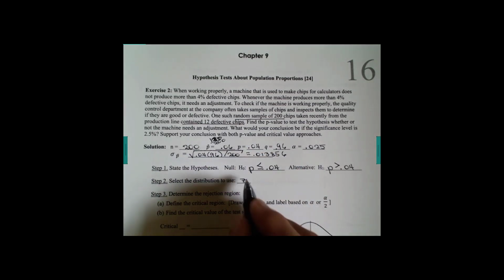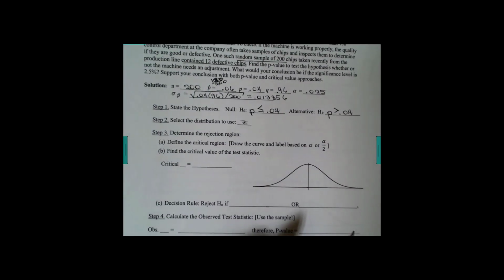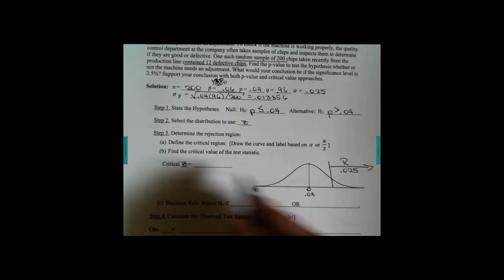0.013856. I'm going to use the z-table because it's a proportion problem. And I'm going to go ahead and draw and label my curve, okay? Now I'm going to have the rejection following the alternative hypothesis. Rejection over here on the right. And how big is this rejection area? Well, it's all of alpha. This is a z-test. The center of it, I will say, is the proportion that I'm comparing against, and I need my critical value for z.